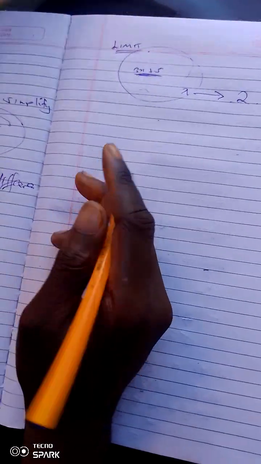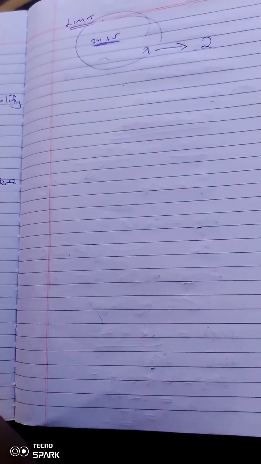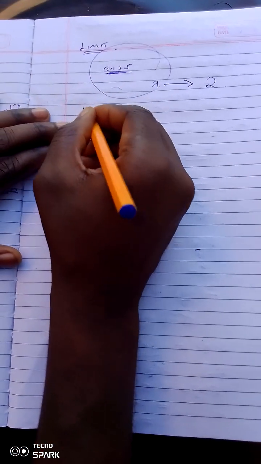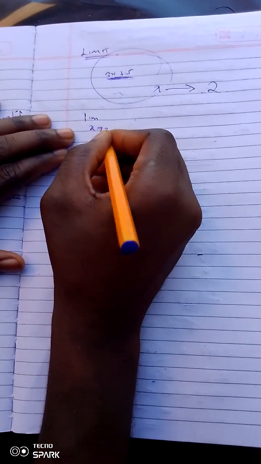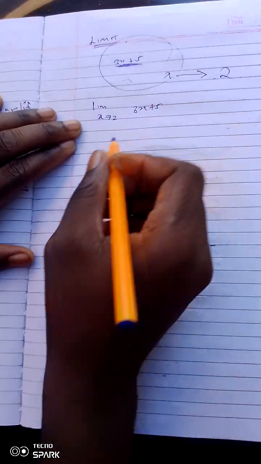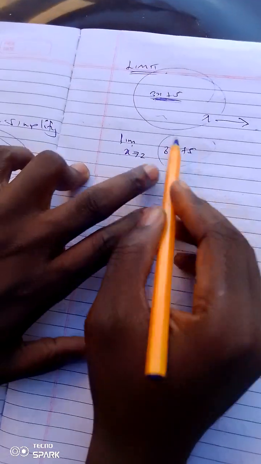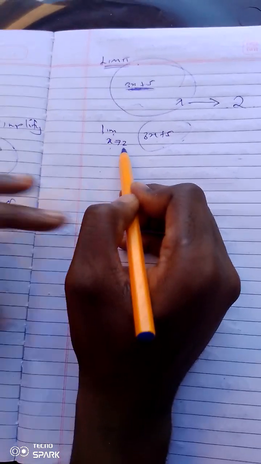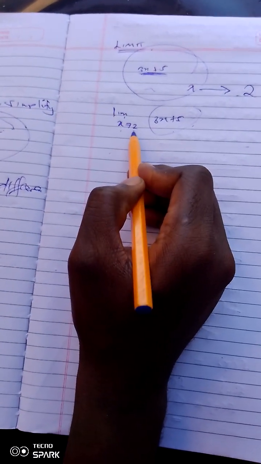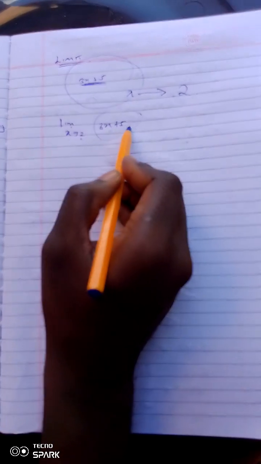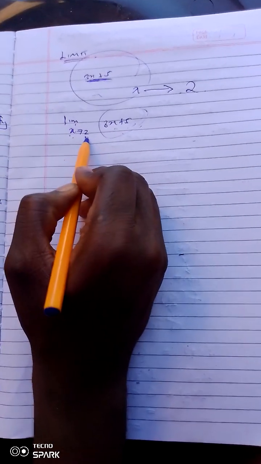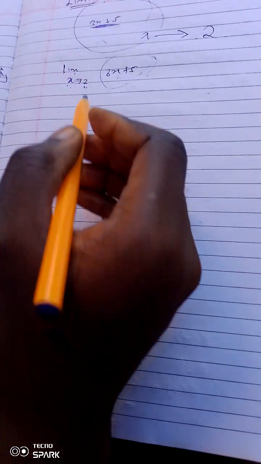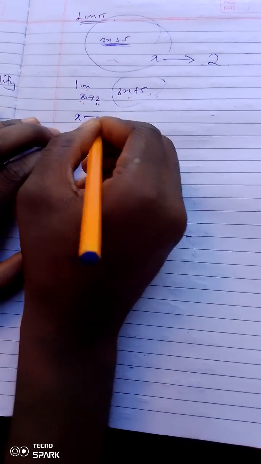Sometimes you might just be given the notation telling you to evaluate it. So if I say limit as x approaches 2 of 3x plus 5, here I'm told to find the limiting value of this function, 3x plus 5, when x approaches 2. So that is how you read this: find the limiting value of 3x plus 5 as x approaches 2. And take note, this is not an equal sign, it's an arrow.